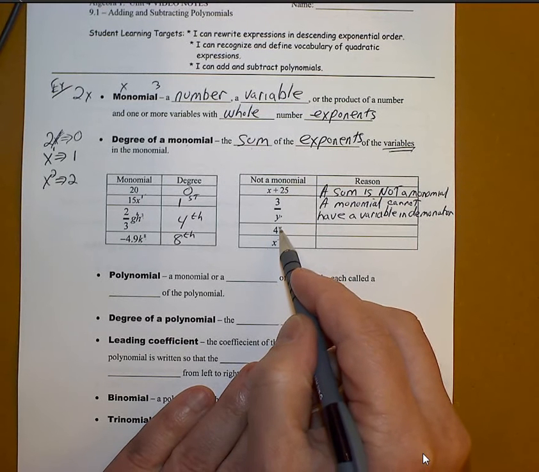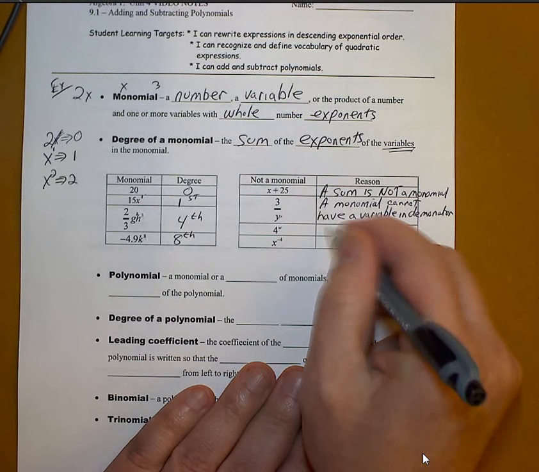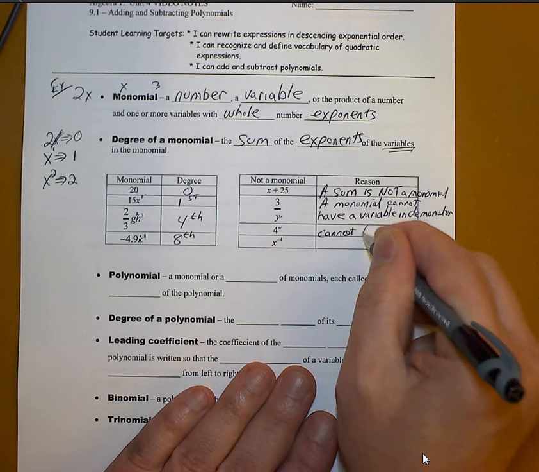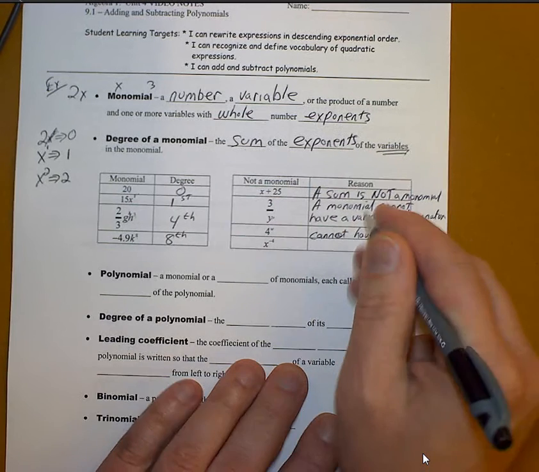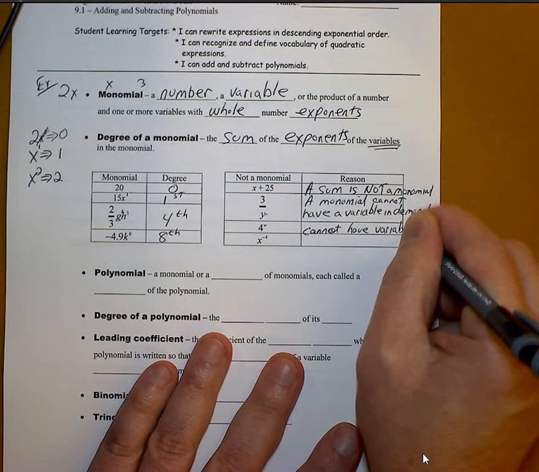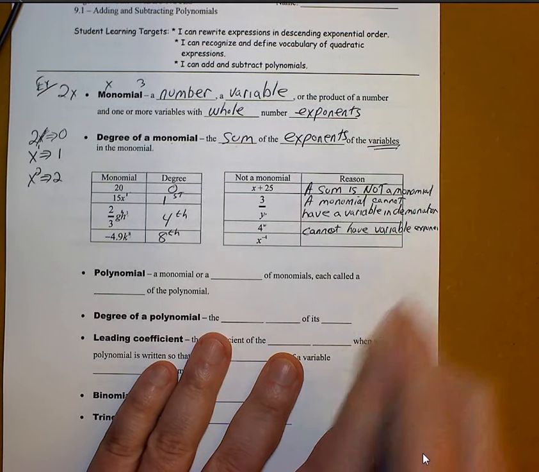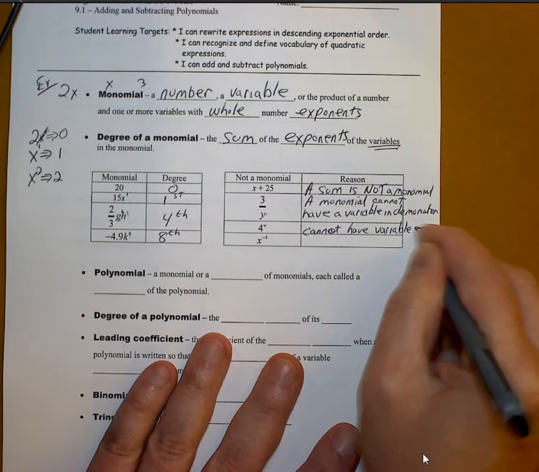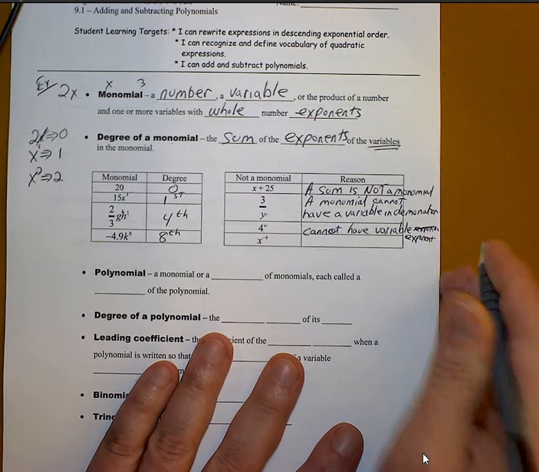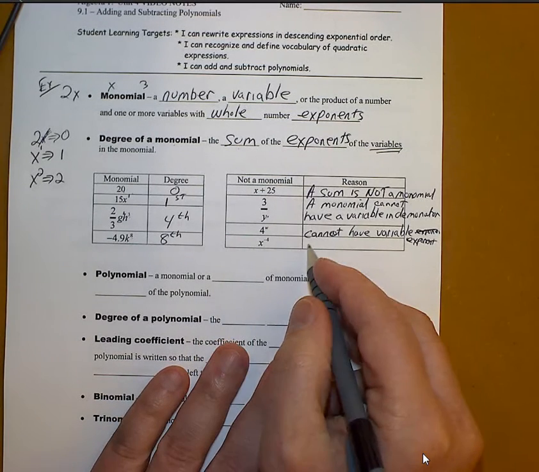4 to the w power. It's not a monomial because it cannot have a variable exponent. I'll write that. Variable exponent. Okay? X to the negative 4, not a monomial.